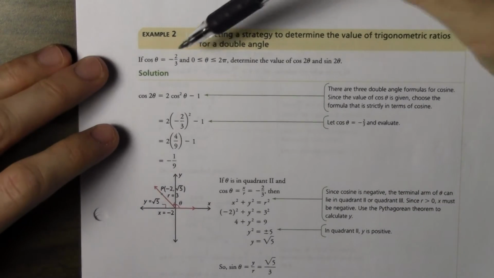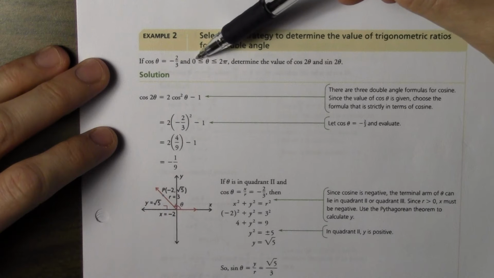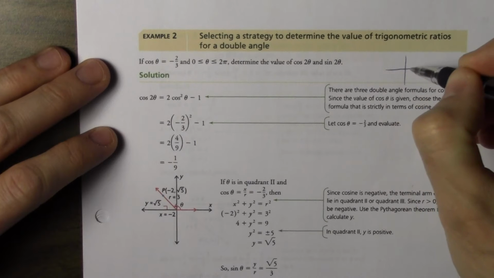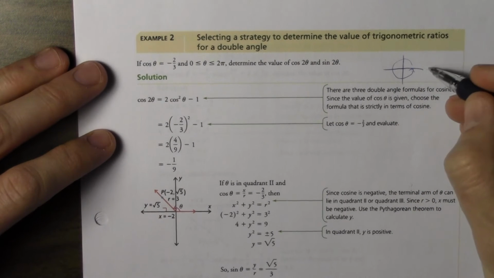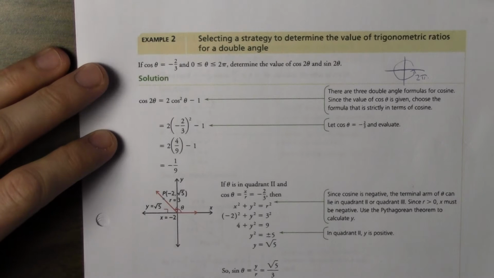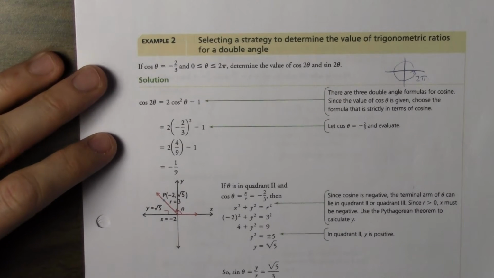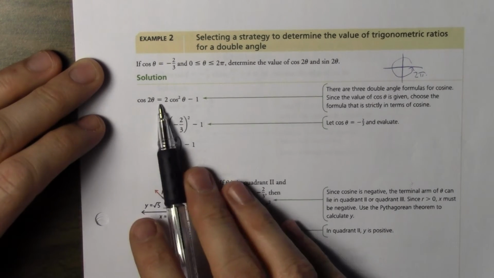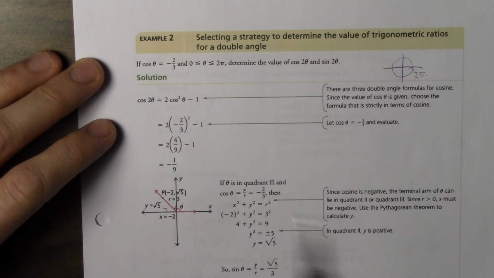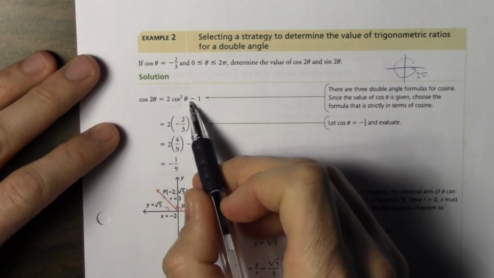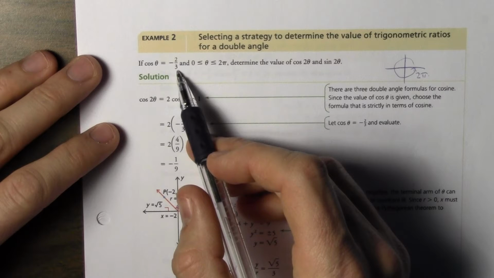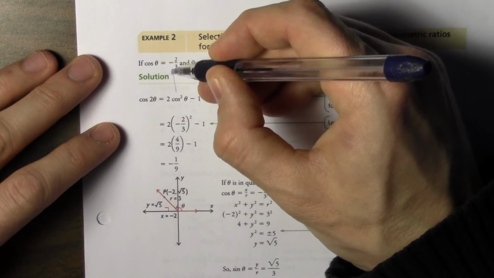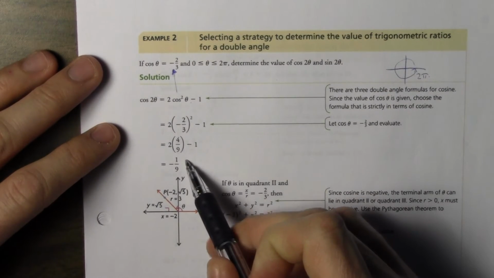So here, if cos x is equal to negative 2 over 3 and x is between 0 and 2 pi, so we're going through all 4 quadrants here, determine the value of cos 2x and sine 2x. So we start off with the equation for cos 2x, which is 2 cos squared x minus 1. We use this equation. Why? Because we're given cos x in the question, so we want to express it just in terms of cos. So we can figure out that answer very quickly.